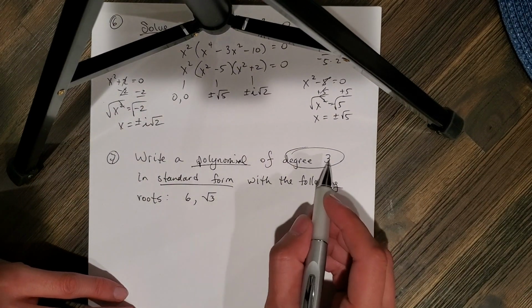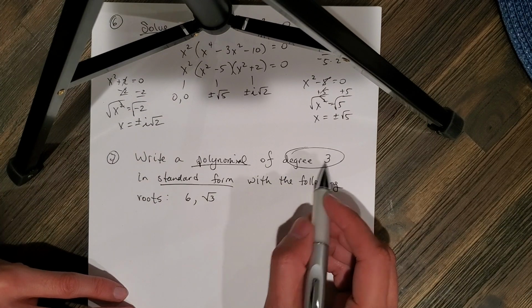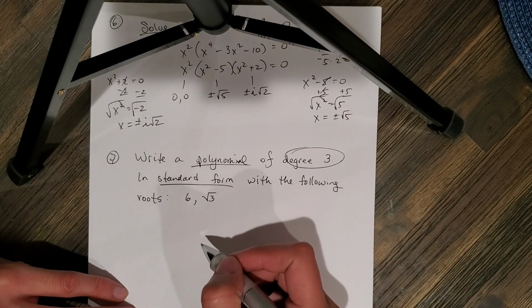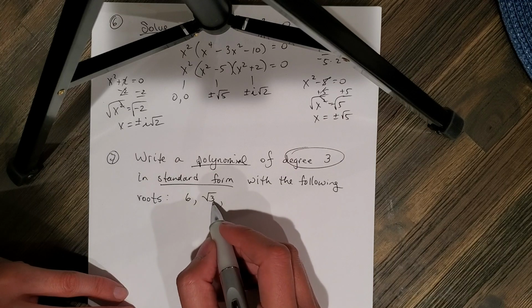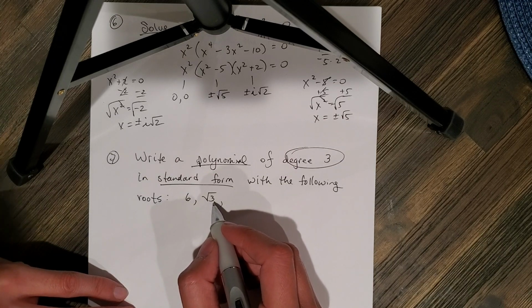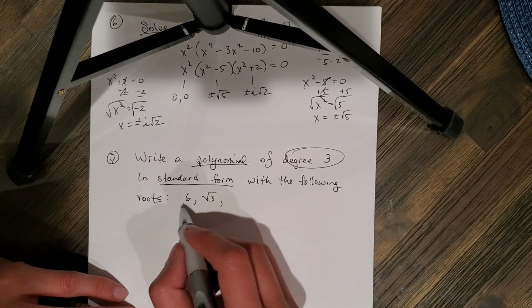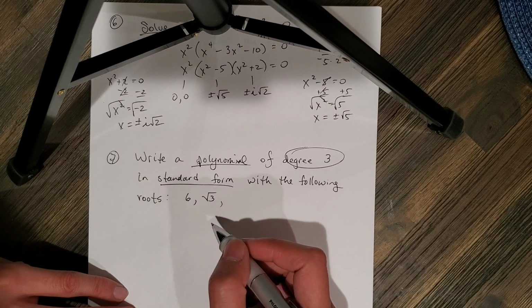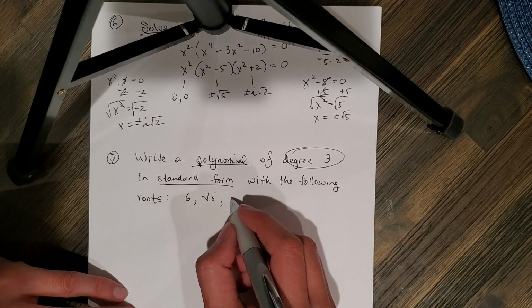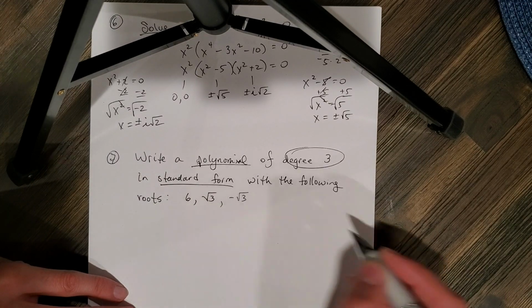Notice here I need a degree 3, so that means I should have 3 roots. But notice here I only have 2 roots. Well, you should know by now one of them is missing. Remember which one of these comes in pairs? The 6 or the radical 3? Well, the radical 3, right? We're missing the negative radical 3.